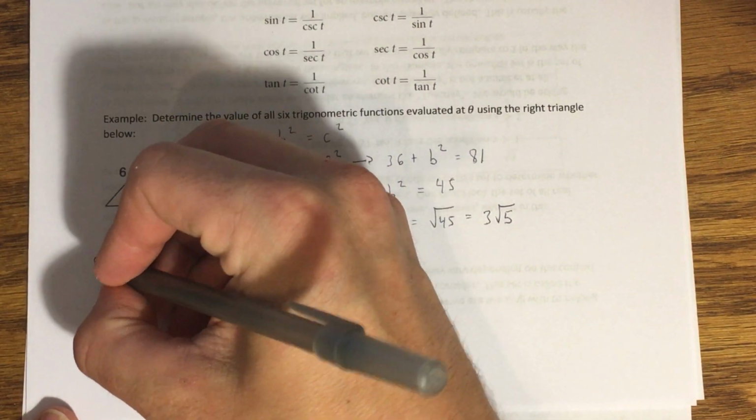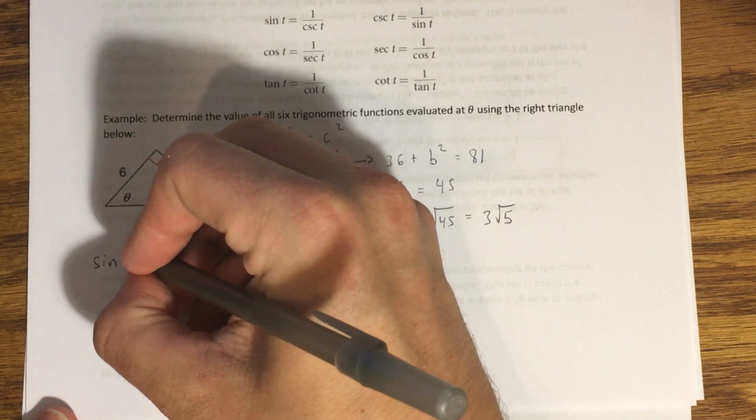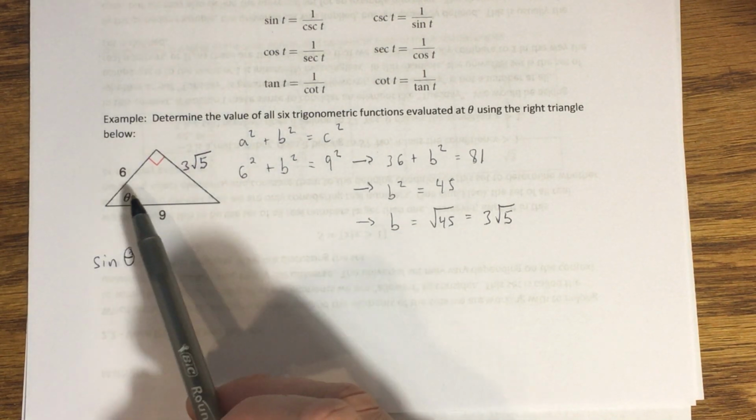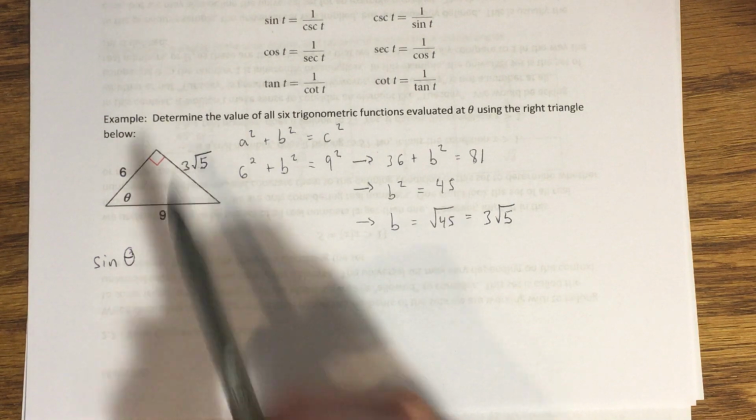Let's begin with sine of theta. What is sine of theta? Well, thinking of SOHCAHTOA, sine of theta is opposite over hypotenuse. The opposite side is 3 root 5.